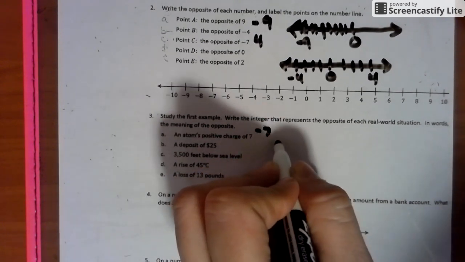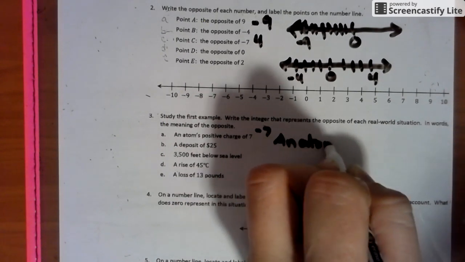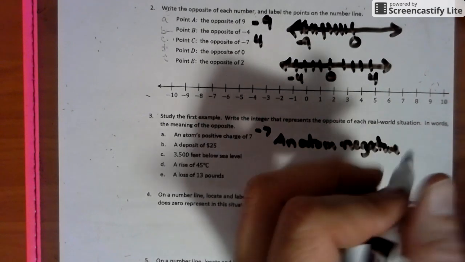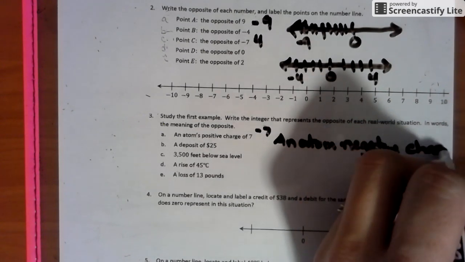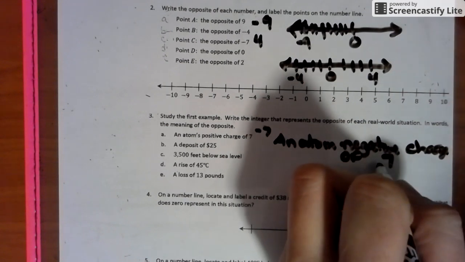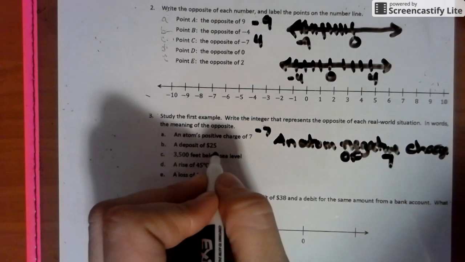So instead of saying an atom's positive charge of 7, we could say an atom's negative charge of 7. Notice how I didn't put a negative in front of this because I have the word negative, which already shows that that is negative.